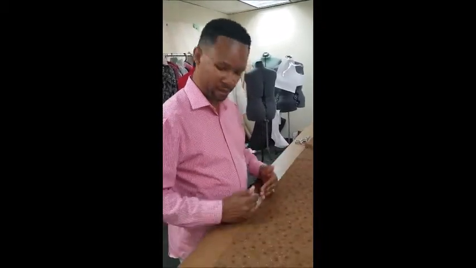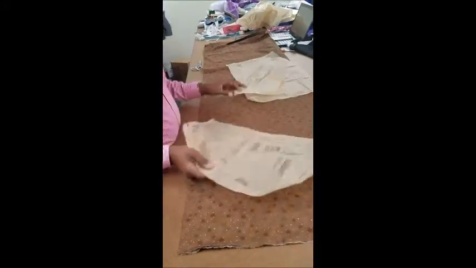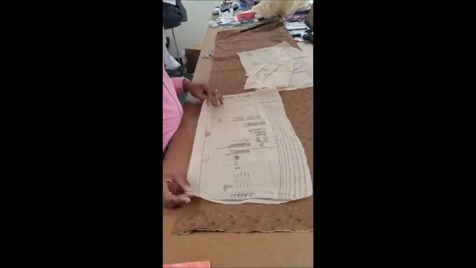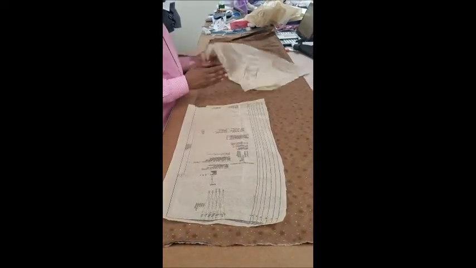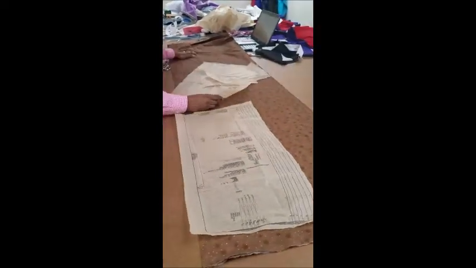So now that we've pressed our fabric, we have our folded edge near us, and so we can start laying our pieces out. I always suggest that all your pieces go the same direction. If this is the top of your skirt, this is the bottom, then when you get to this piece, the top should be here and the bottom should be down here.